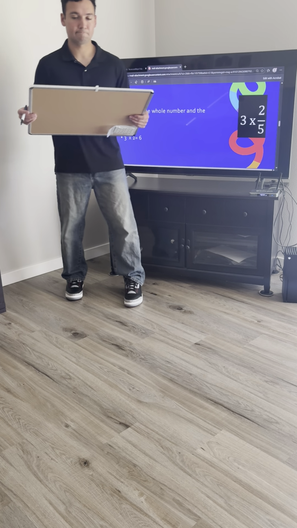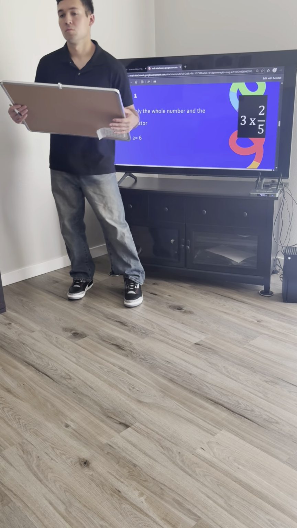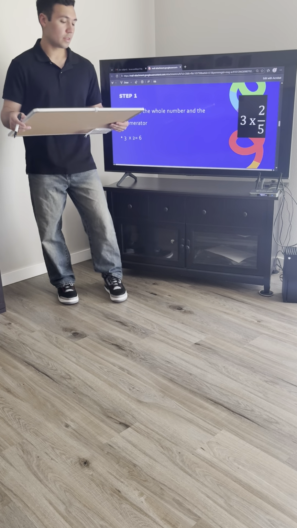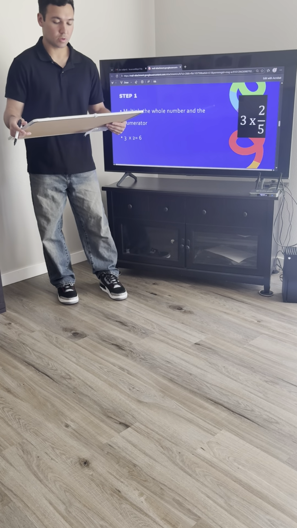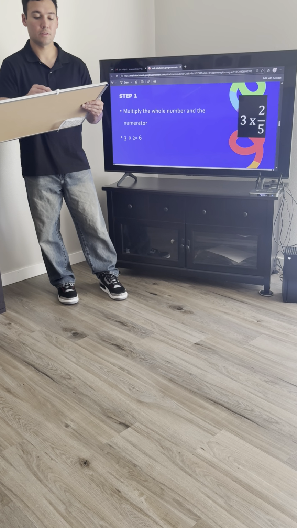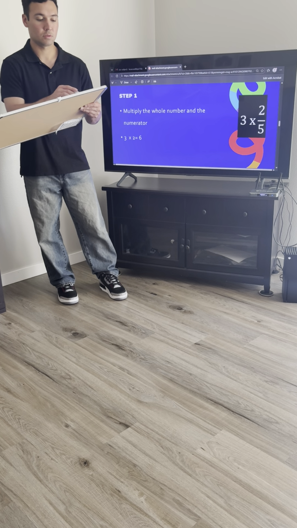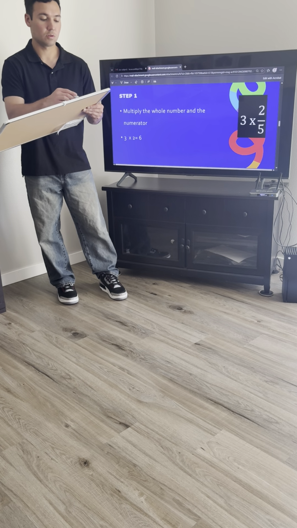Give you guys a second. And then once you get these squares drawn out on each row, since there's 3 rows, I want you to color in the first 2 squares on each row.